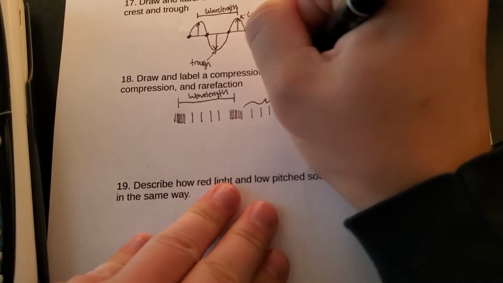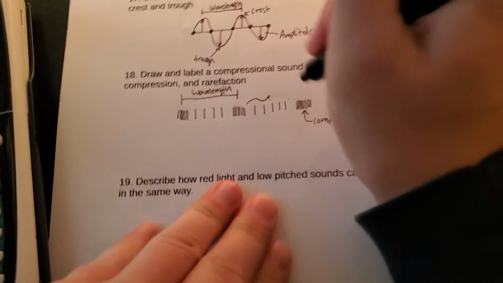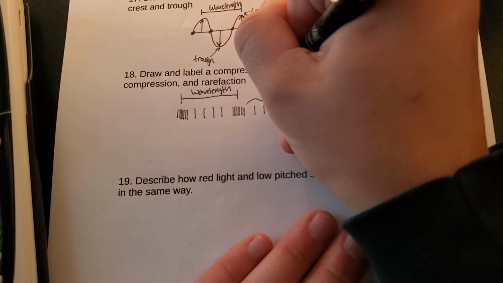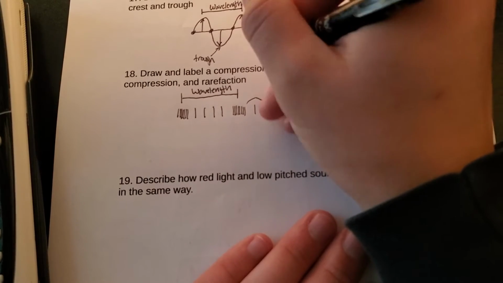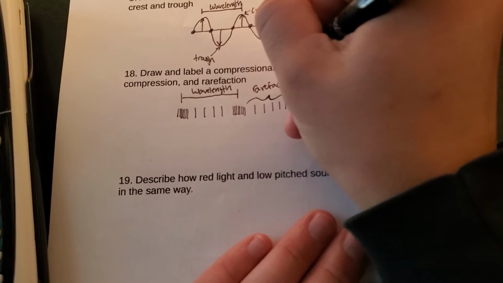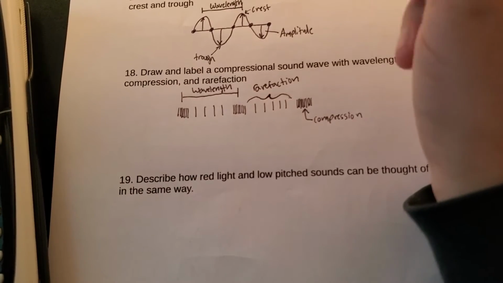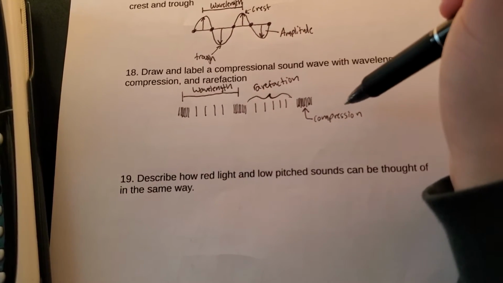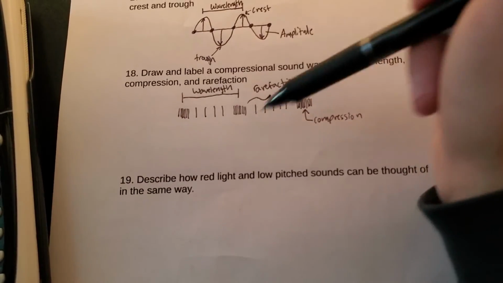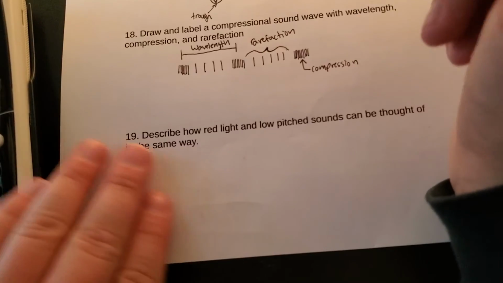So hard for me to do those. Hang on a second, I can do it. There we go. Rarefaction. So wavelength, rarefaction, and compression. This is a compressional sound wave. This is really what sound waves look like. Not like this. Sound waves aren't transverse, but they're more compressional.